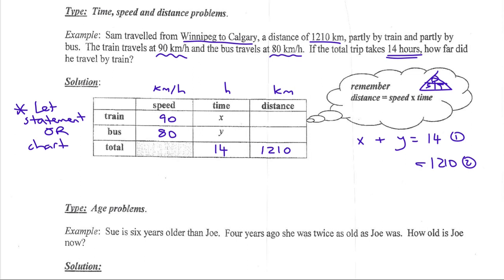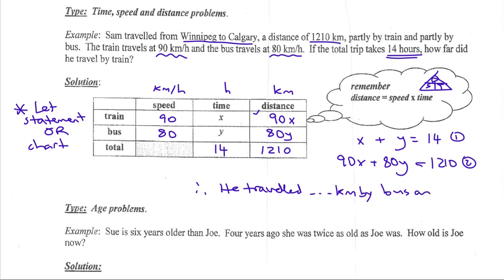So if I want to figure out this distance over here, that is speed times time, so that is 90x. And distance by bus is going to be 80y. And that's going to tell me the rest of the equation. So I can see that 90x plus 80y is equal to 1210. All right, and there you have your two equations, and you can solve those by elimination and make sure that you answer with a therefore statement. Therefore, he traveled so many kilometers by bus and so many kilometers by train.